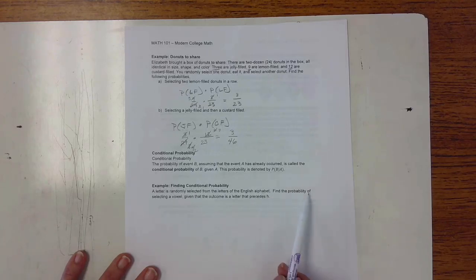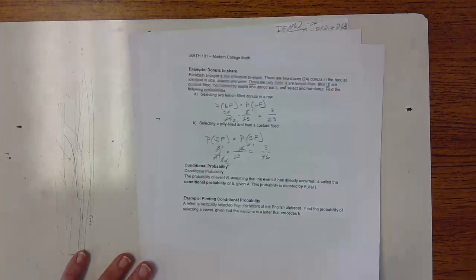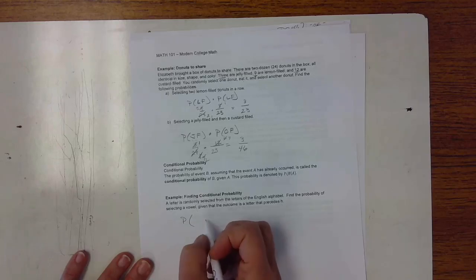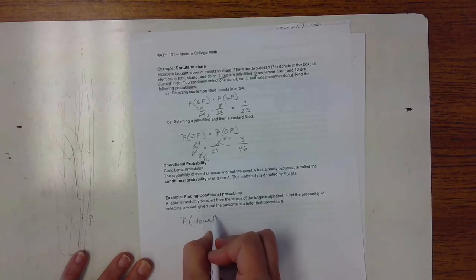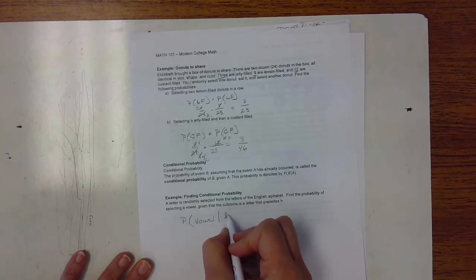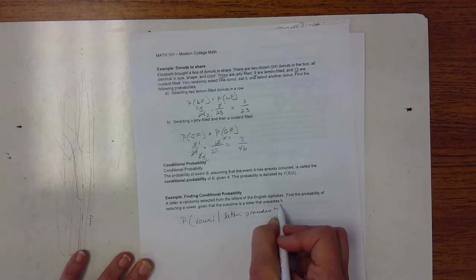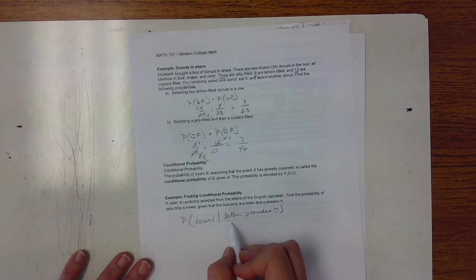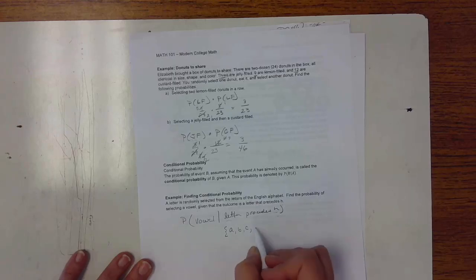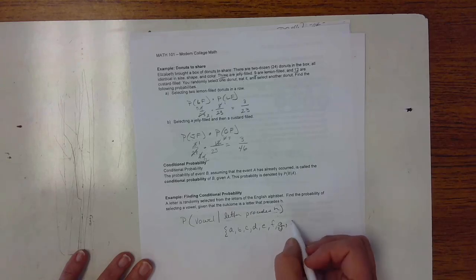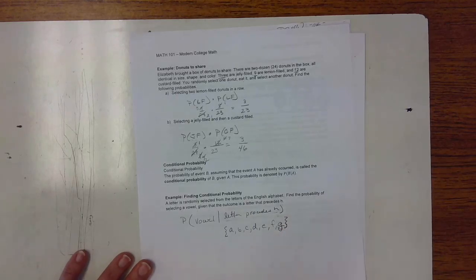Find the probability of selecting a vowel given that the letter precedes H. Well, in this case, we are looking for the probability of a vowel such that the letter precedes H. So I start by thinking about my sample set of letters that precede H: A, B, C, D, E, F, G, and then H. Sorry, I'm going to stop at G, since it precedes H but does not include it.